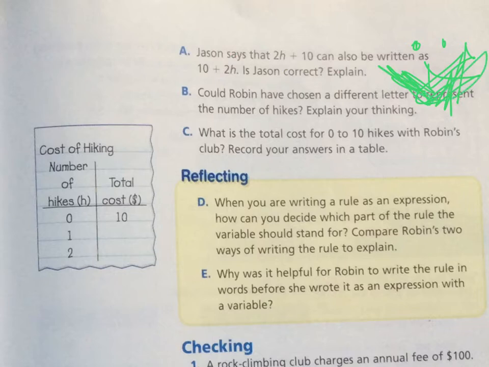Okay, so it's correct because you're multiplying 2 by the number of hikes and you're adding 10. So no matter what, you can see you're multiplying 2 by the number of hikes and adding 10. And over here, you're multiplying 2 by the number of hikes and also adding 10.